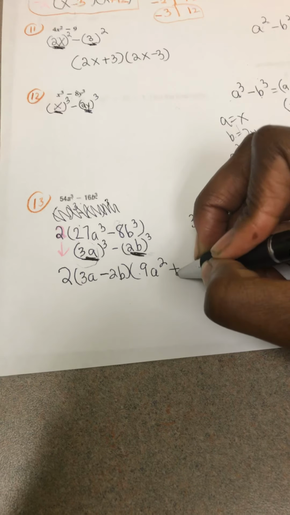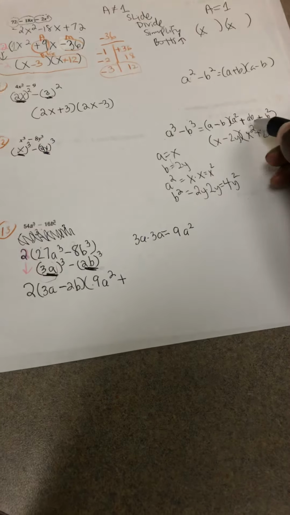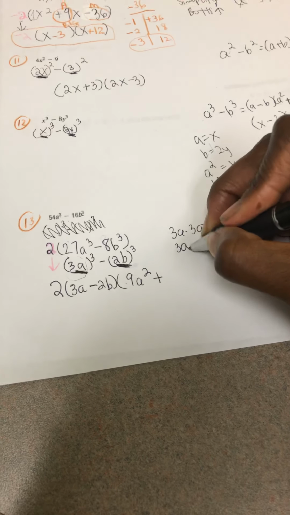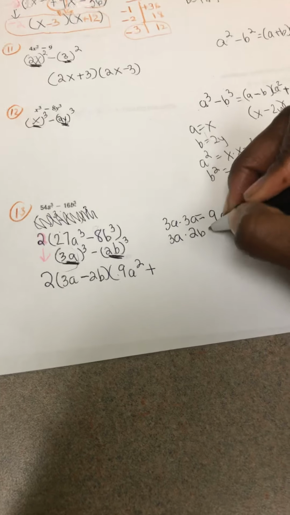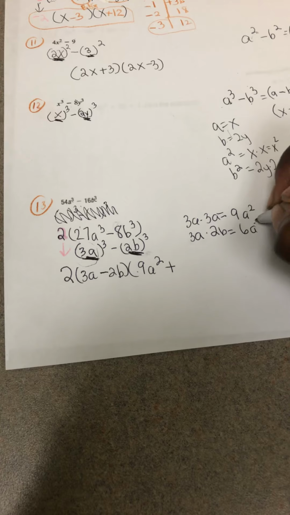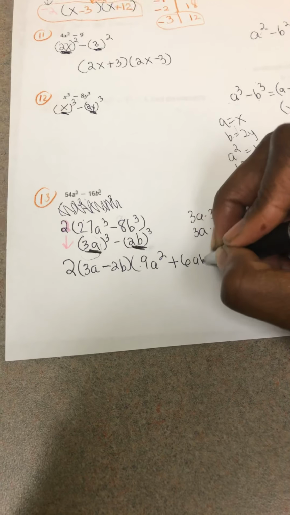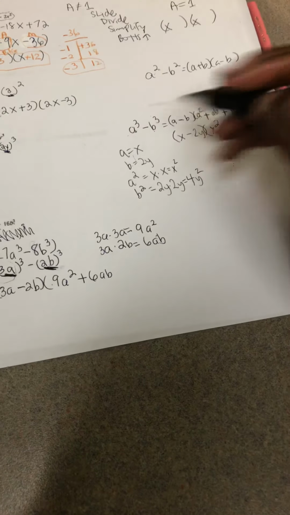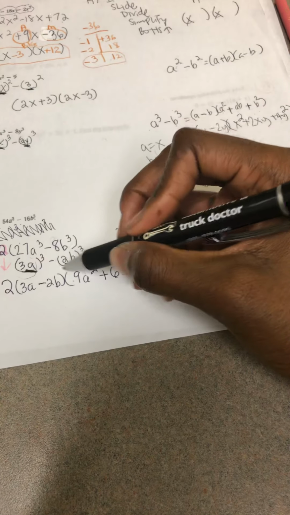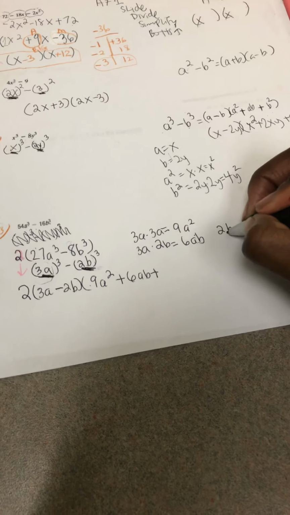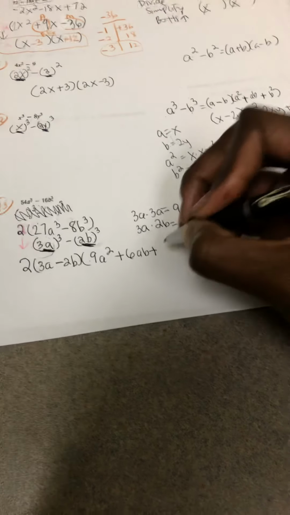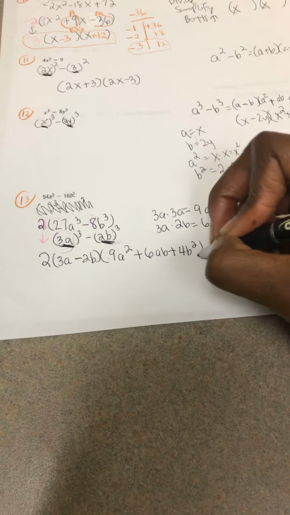Then we do the opposite sign, and then we're doing a times b. So this is our a, which is 3a, and then our b is 2b right here. So 3 times 2 is 6, and then ab. So 6ab. And then last, it's always positive, so I write a plus. And then it's b squared. So our b is actually 2b, so I'm going to write 2b twice. Solve that, we get 4b squared. And that goes here for the final answer.